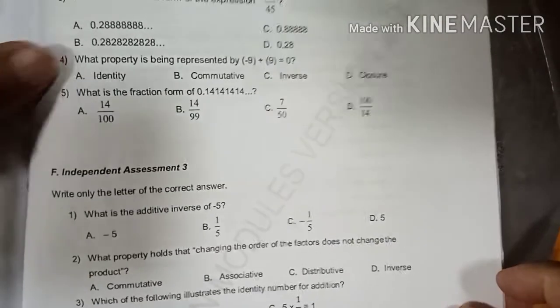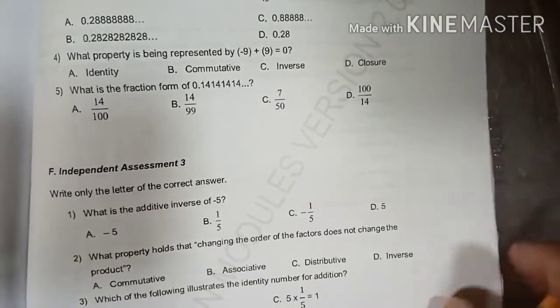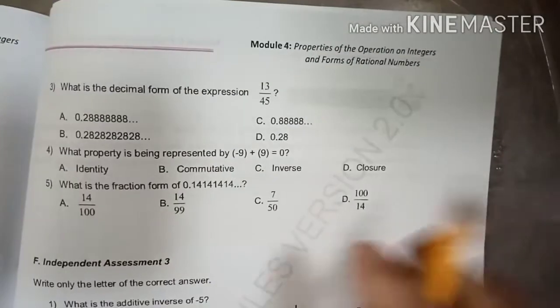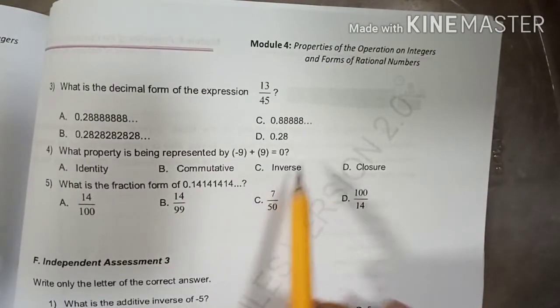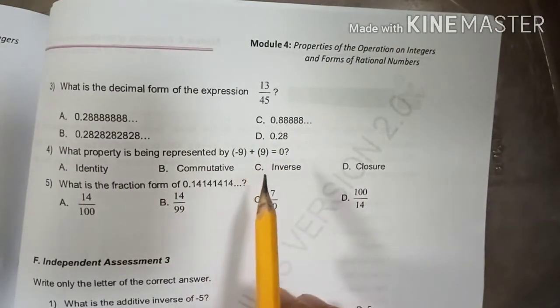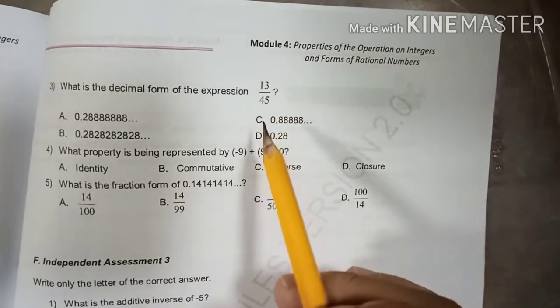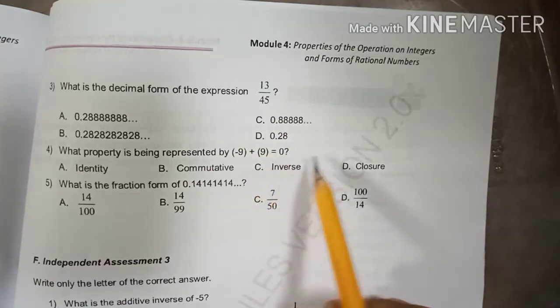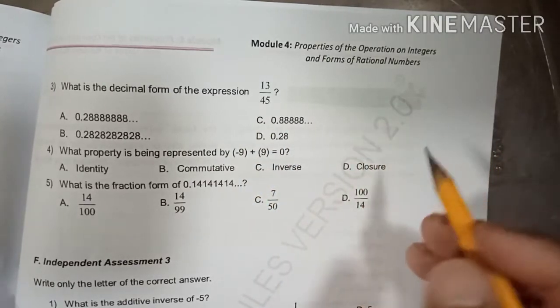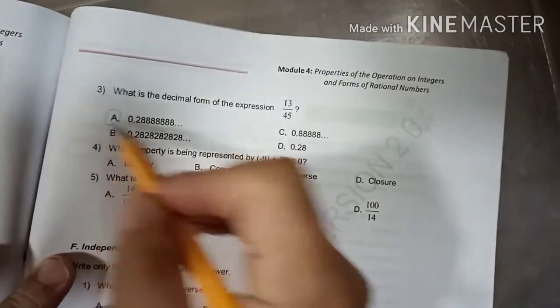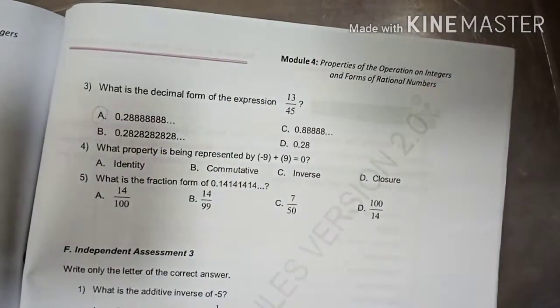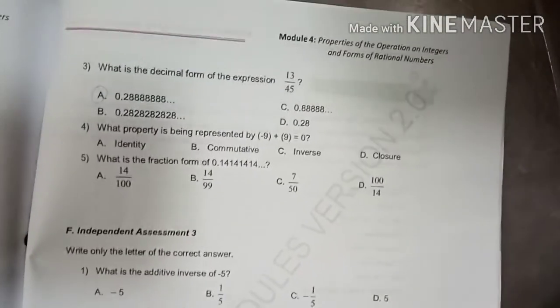What is the decimal form of 13 over 45? You simply divide 13 divided by 45. That is actually equal to 0.28888, repeating 8.